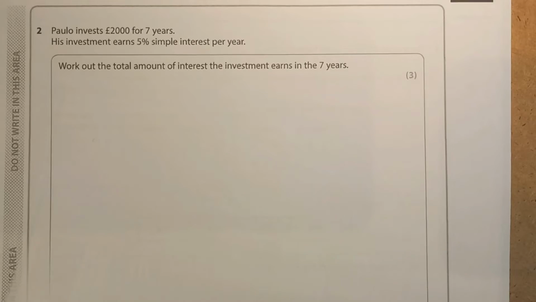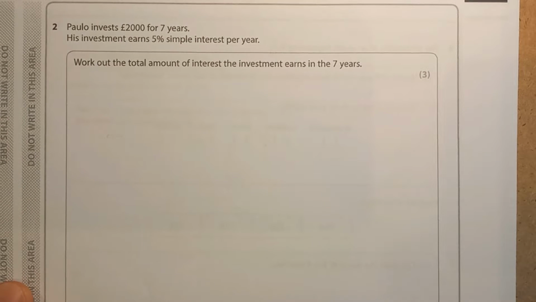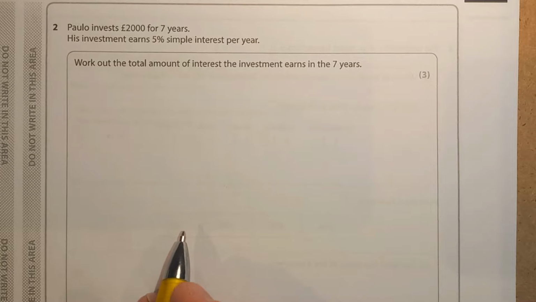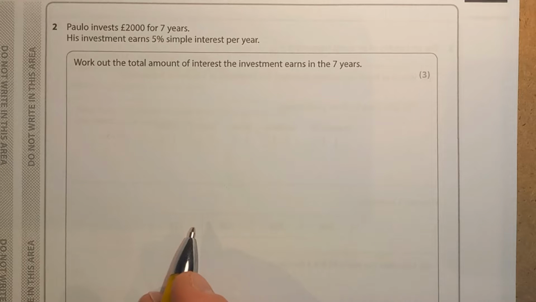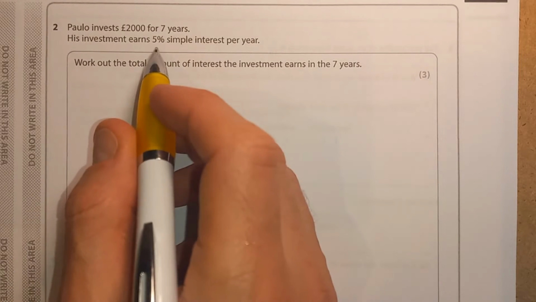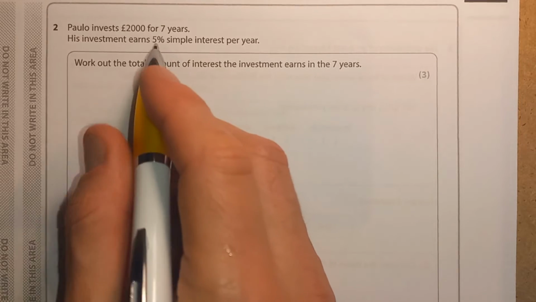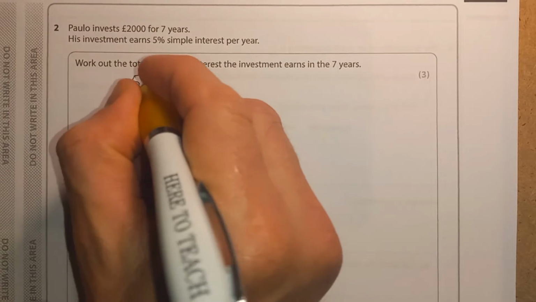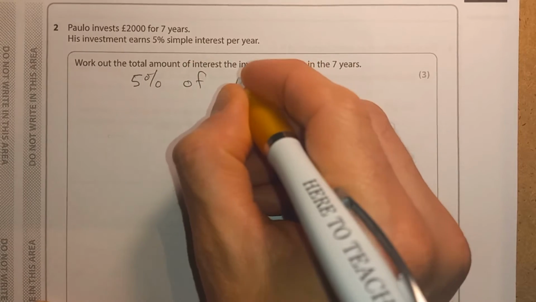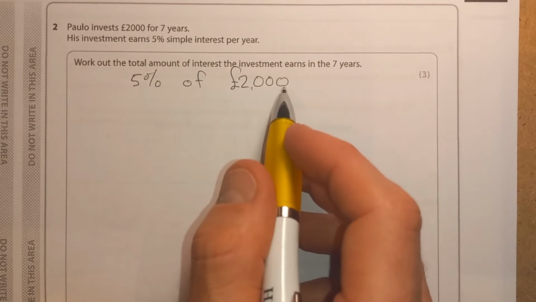Okay. Now we're on to question 2. Paulo invests £2,000 for 7 years. His investment earns 5% simple interest per year. Work out the total amount of interest the investment earns in the 7 years. Well, simple interest means the amount of interest stays the same every year. So if it's 5%, we want to work out 5% of £2,000. Okay, that's going to be our starting point.